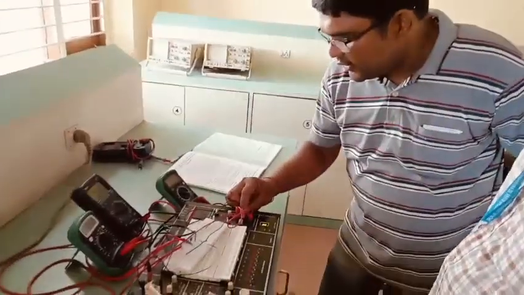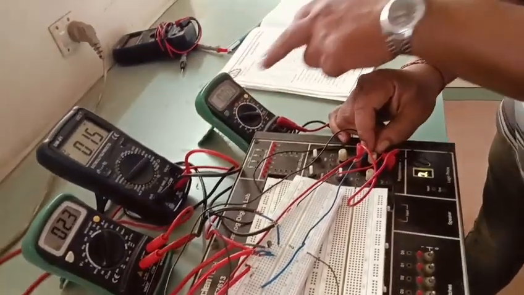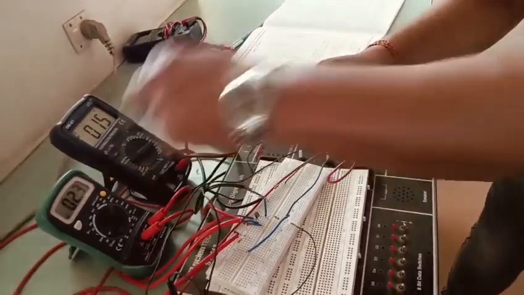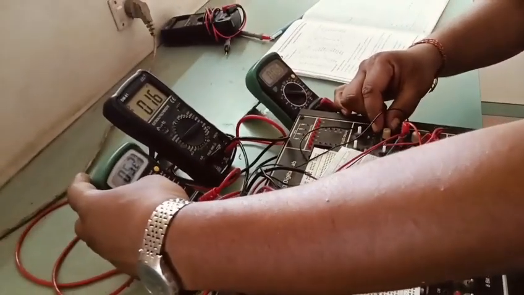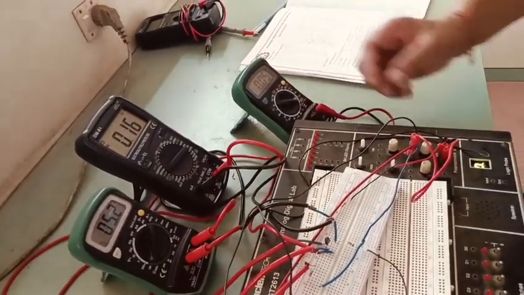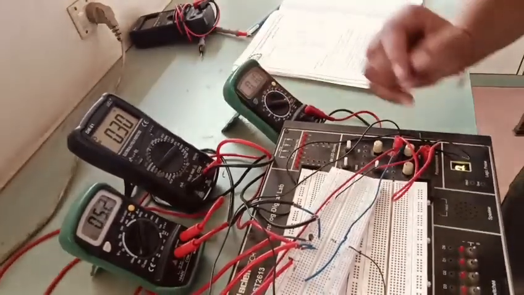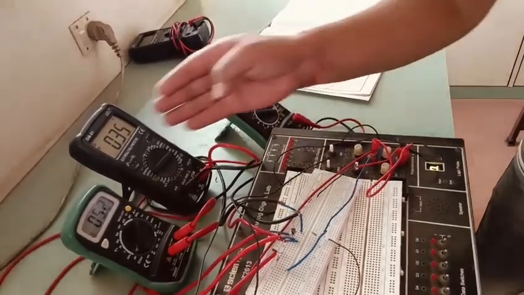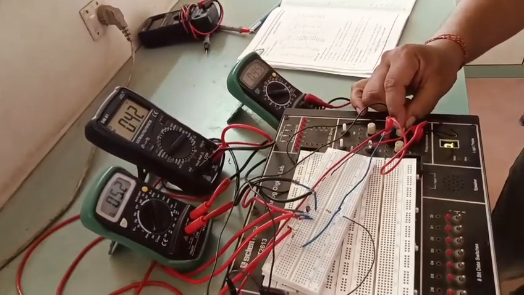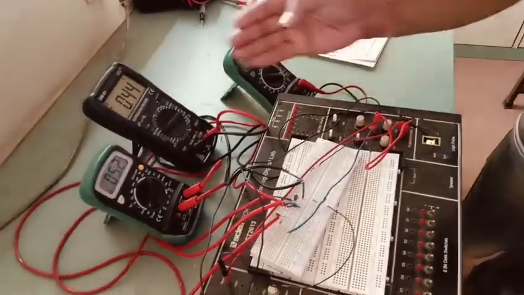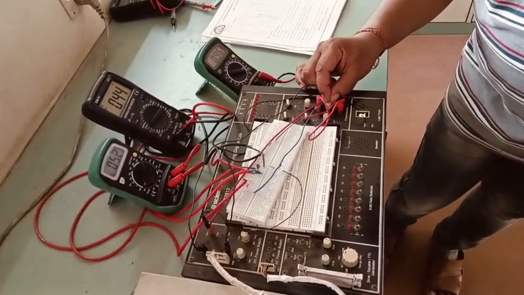Now I will change the value of VCE. You can see the value of VCE changing, and the value of IC increases: at 0.1 it is about 3, at 0.2 about 3.5, at 0.3 about 4.2, at 0.6 about 4.4, and at 0.7 and 0.8 it is almost constant.